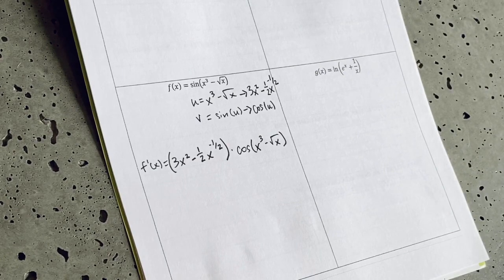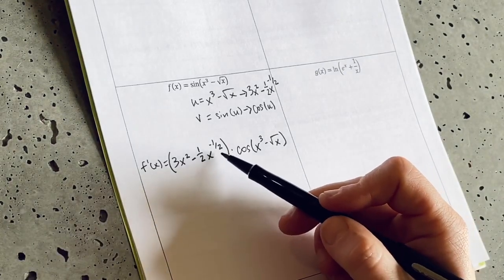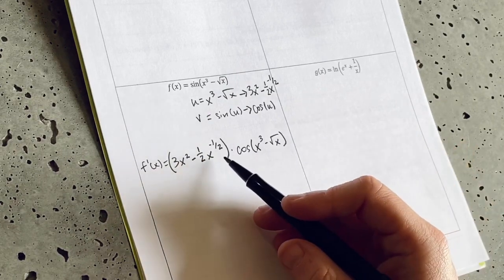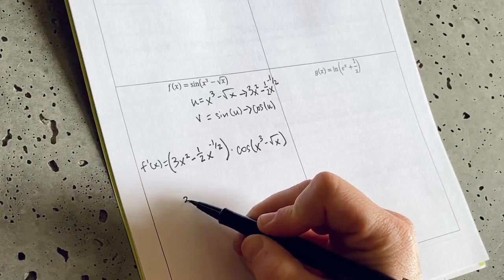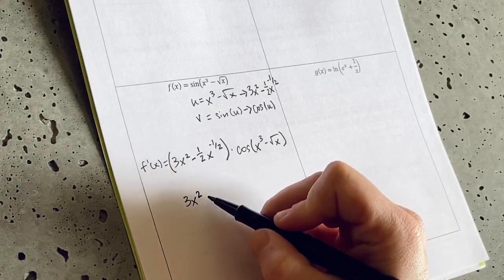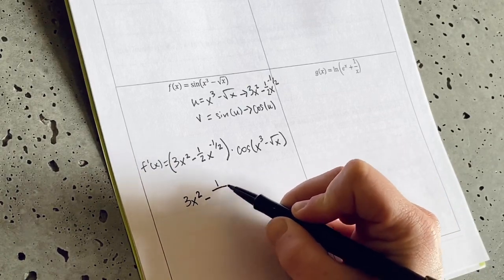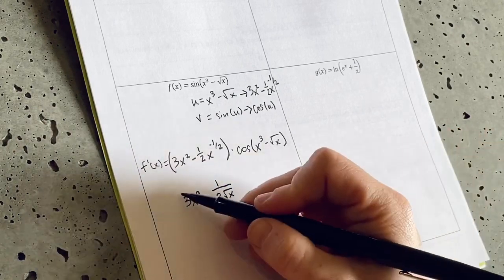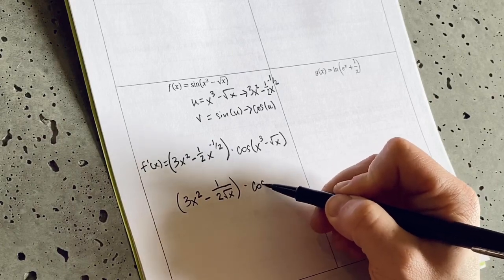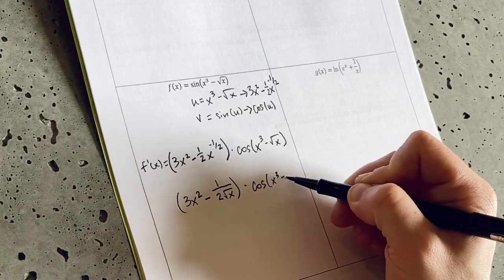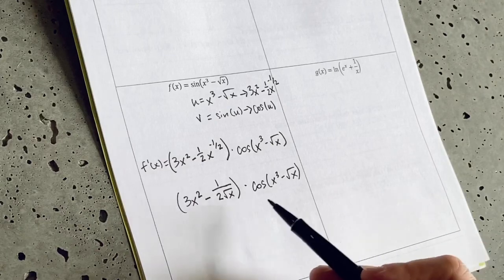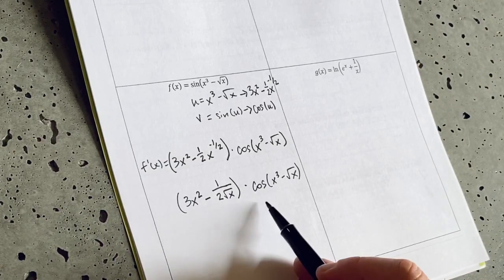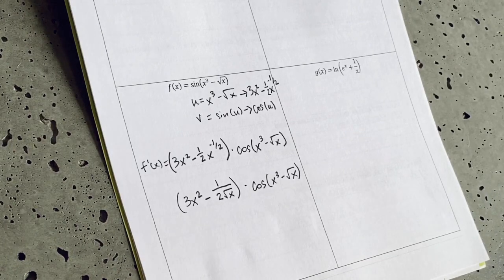And we're done. On multiple choice, remember that this is going to be represented properly. So we would see it show up as 3x squared minus 1 over 2 square root of x, and then parentheses times cosine of x cubed minus square root of x. And there's potential that they would like distribute the cosine in. Usually they have answers fully factored though, so I think it would look like this on multiple choice.